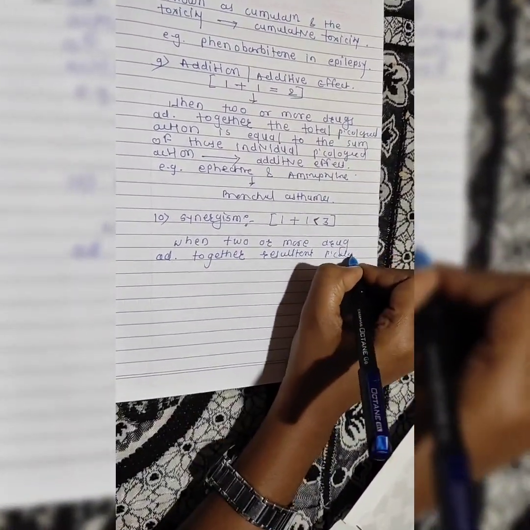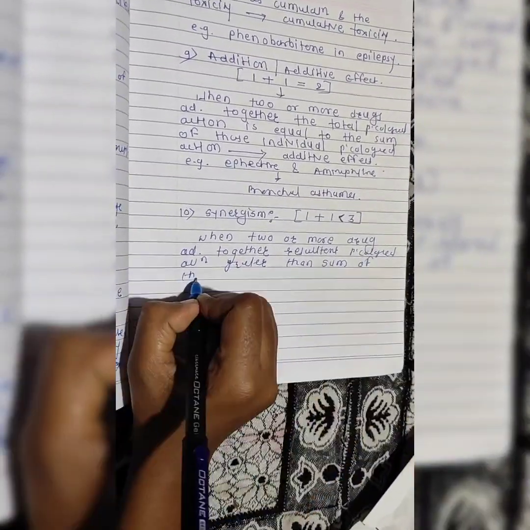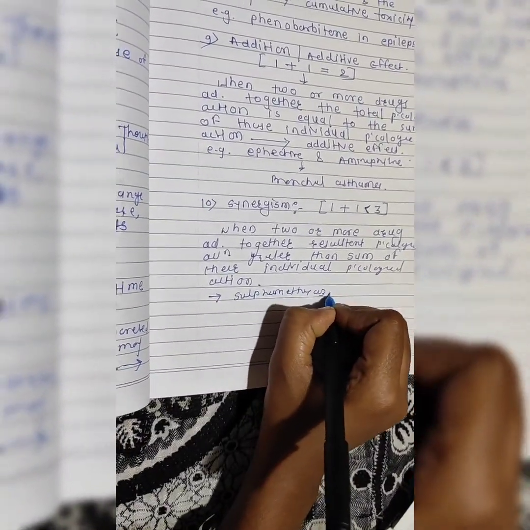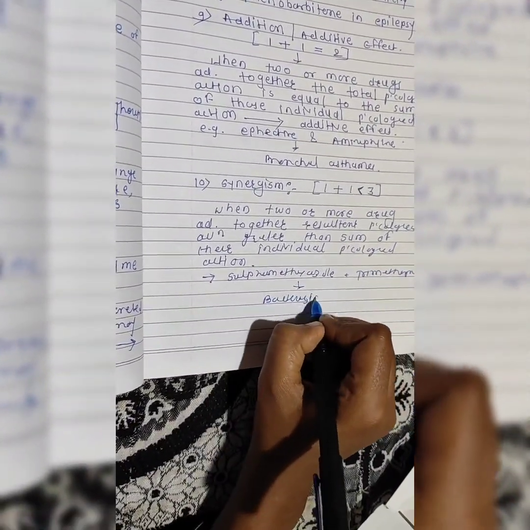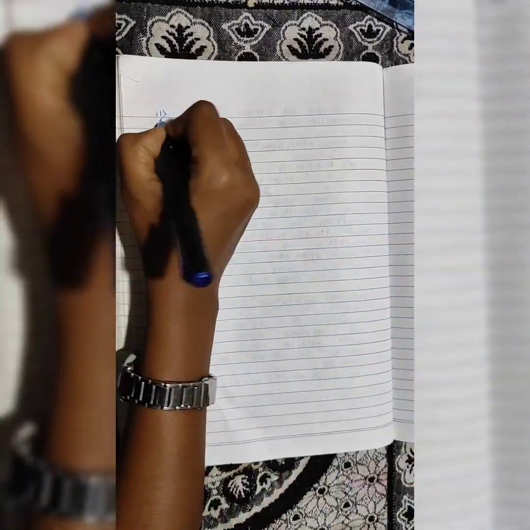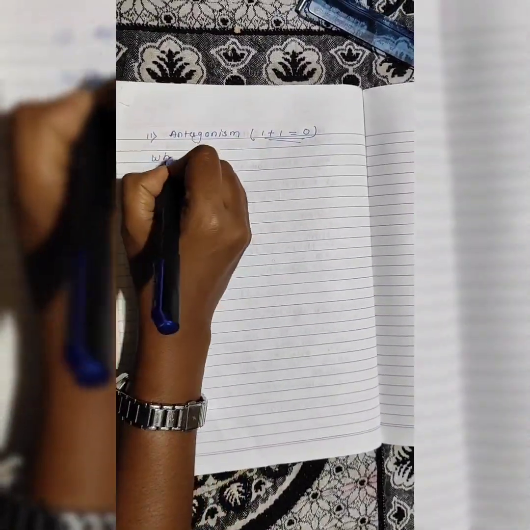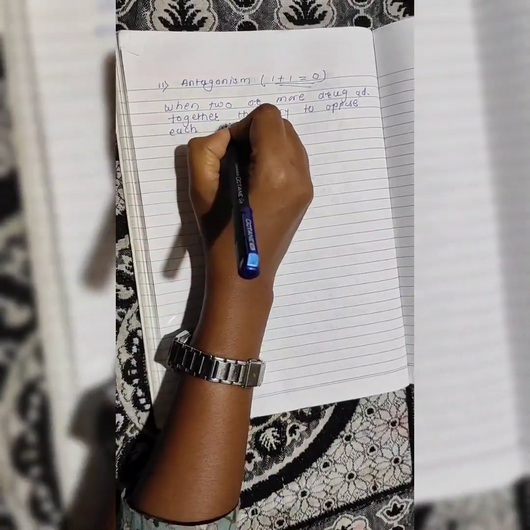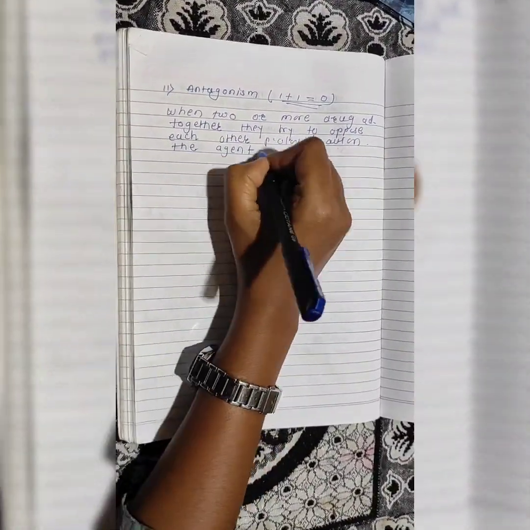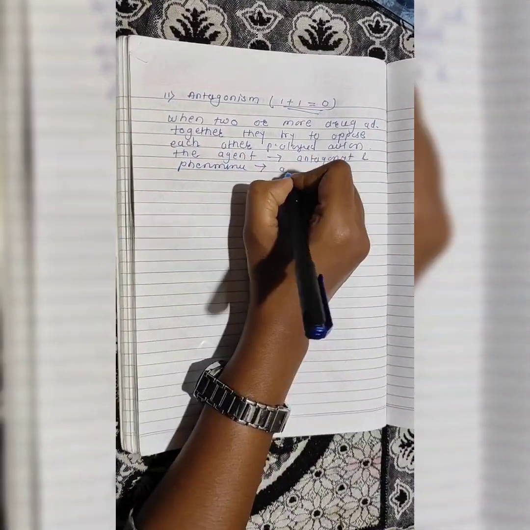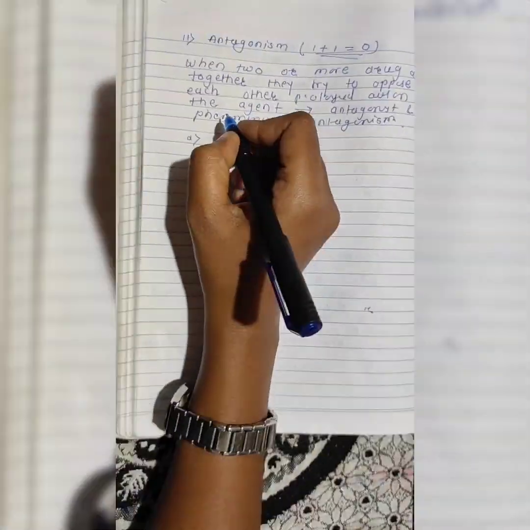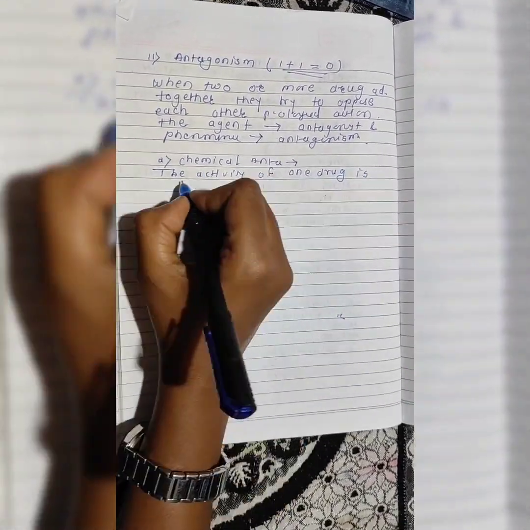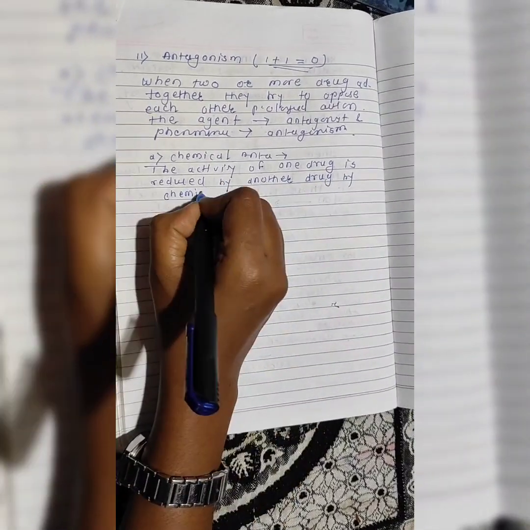Then synergism. In synergism, 1 plus 1 is equal to 3. When two or more drugs are administered together, the resultant pharmacological action is greater than the sum of their individual pharmacological actions. Antagonism. In antagonism, 1 plus 1 is equal to 0, which means when two or more drugs are administered together, they try to oppose each other's pharmacological action. The agent is known as an antagonist and the phenomenon is known as antagonism.